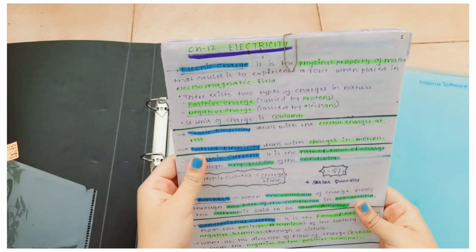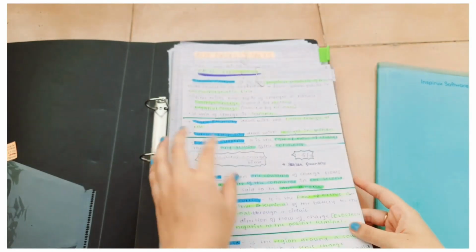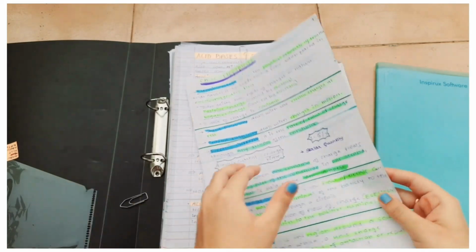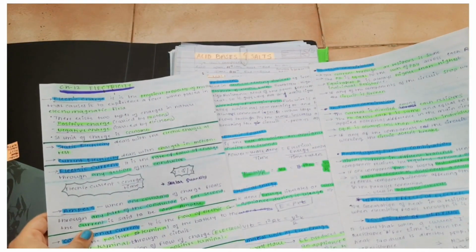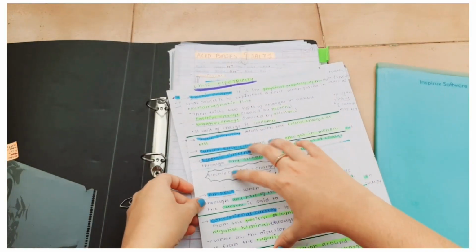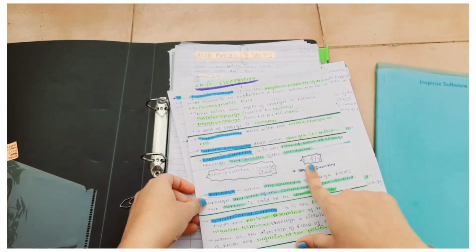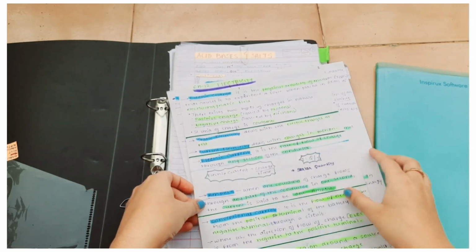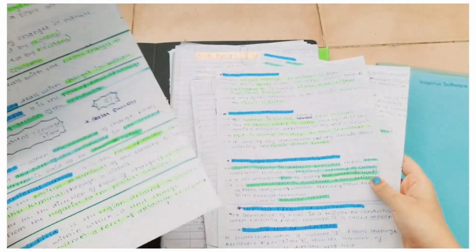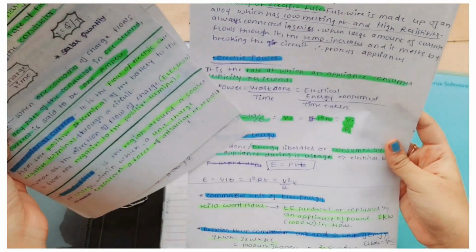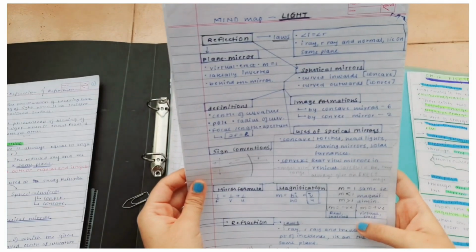Now we have science. This one is the physics electricity chapter, and as you can see, these are also really organized, and I've maintained a color coding for every chapter. Like this one is yellow, green, blue, that color shade. And the important points and definitions I've highlighted, and all the important formulas are written properly, so before exams it is easy for revision.